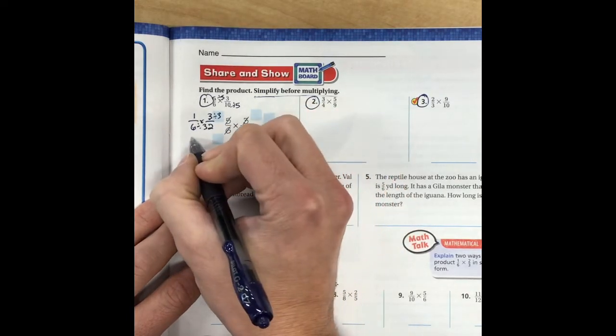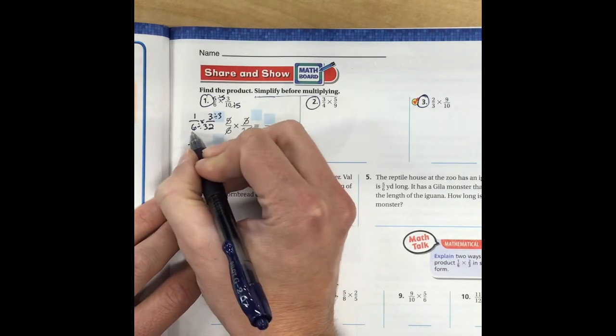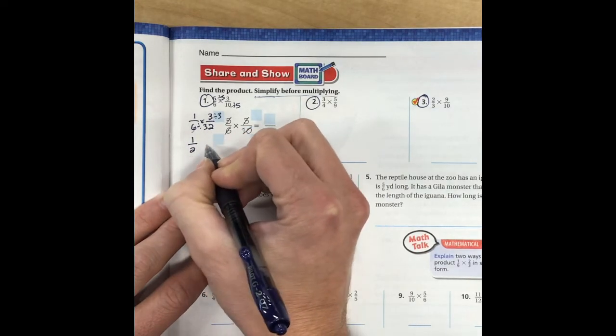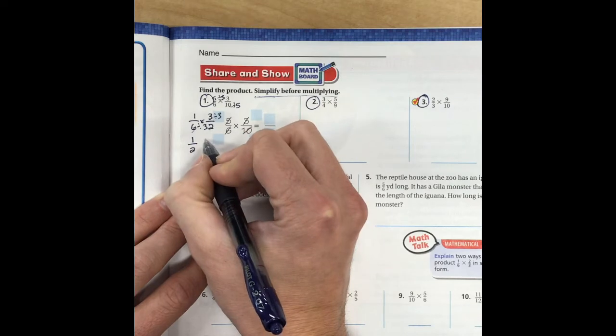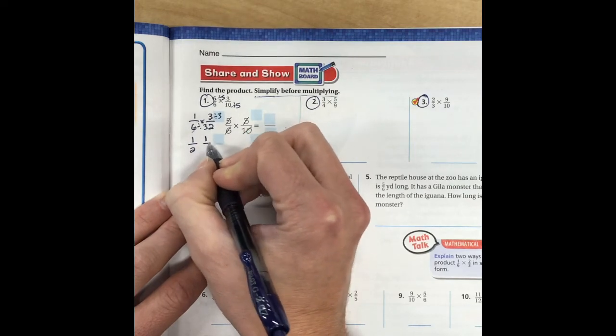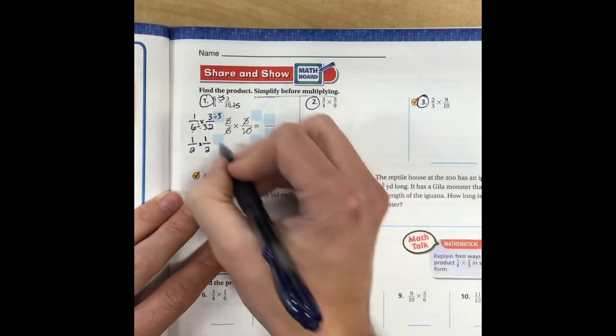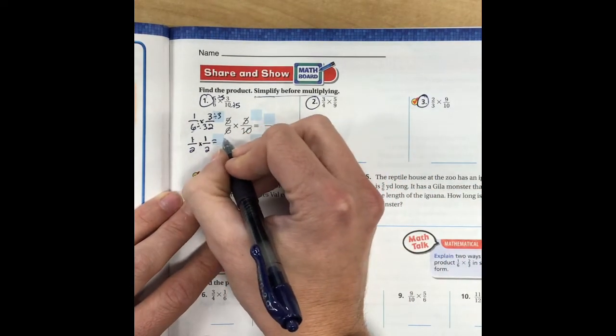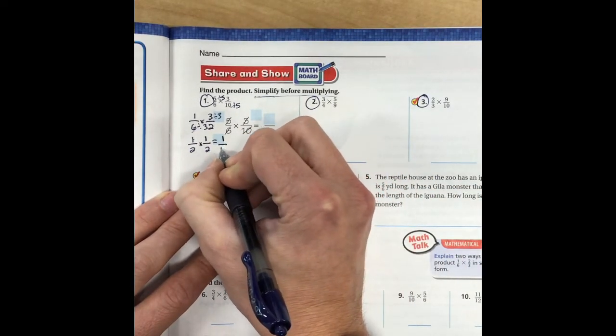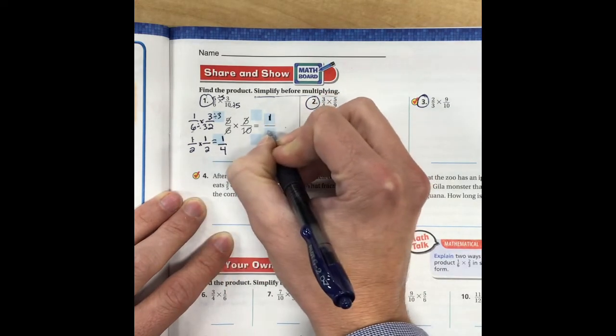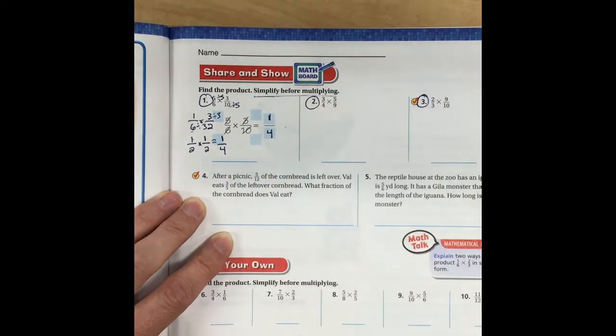So I'm going to have 1/2, because 6 divided by 3 is 2. And then I'm going to have 1, because 3 divided by 3 is 1/2. And I'm just going to do 1/2 times 1/2, which I multiply my two numerators together, and then my two denominators together. So my answer is just 1/4.